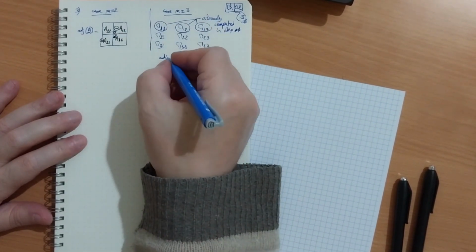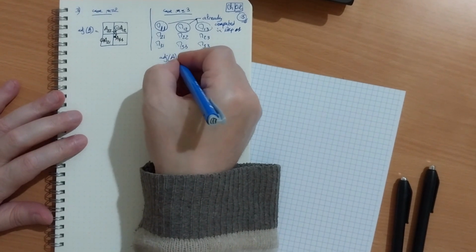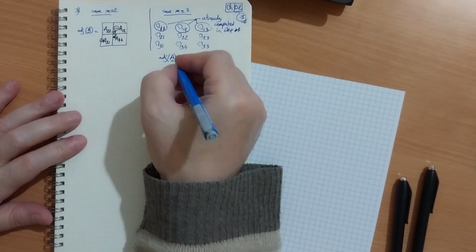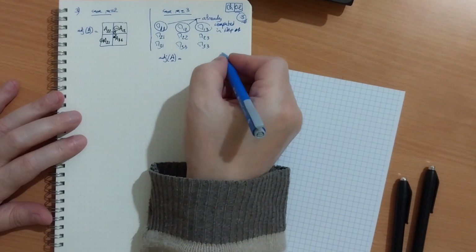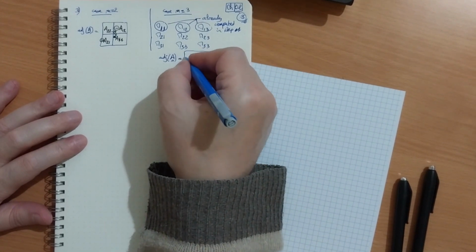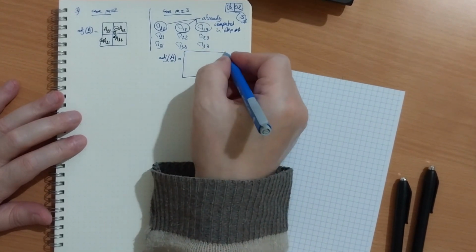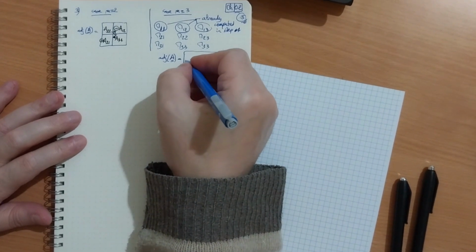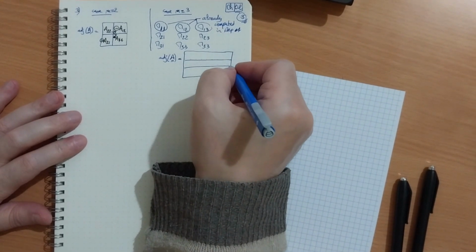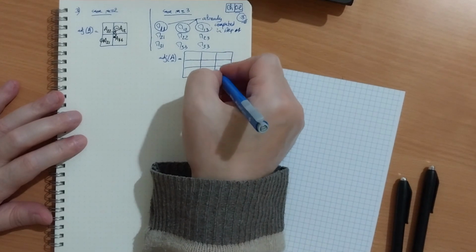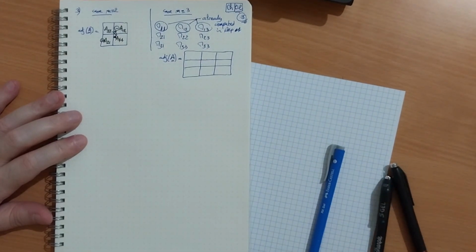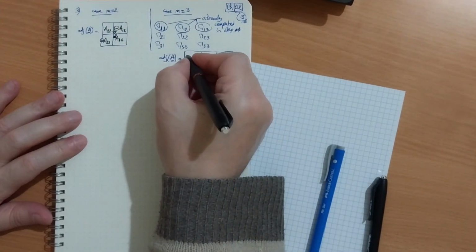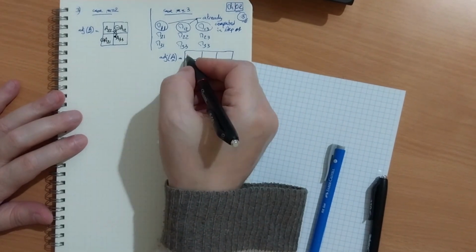by row, because it's the transpose of the cofactors. And the cofactor, you have to care about the sign. So let's write like that. You have to care about the sign. Here plus, i equal 1 and j equal 1.